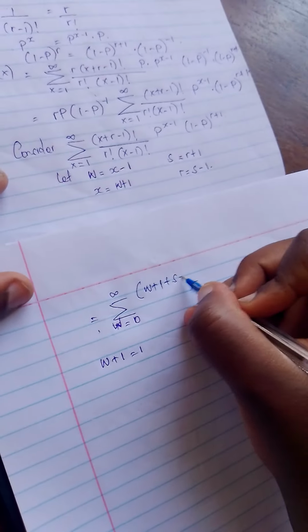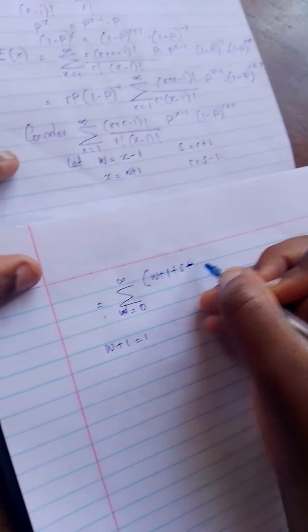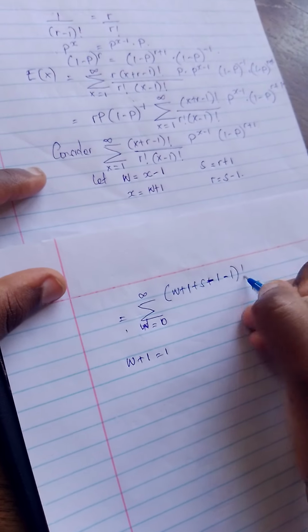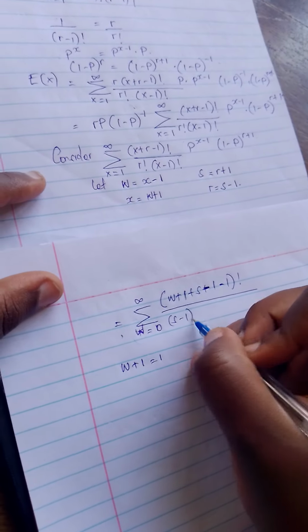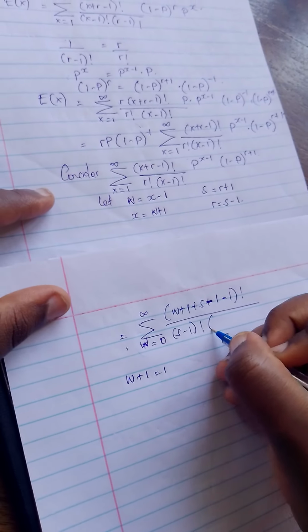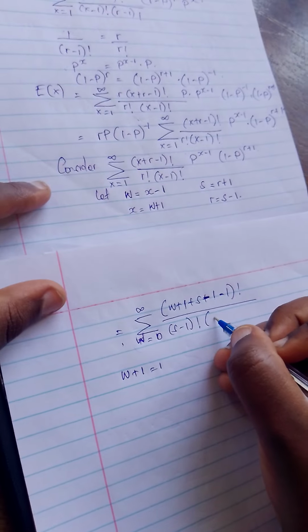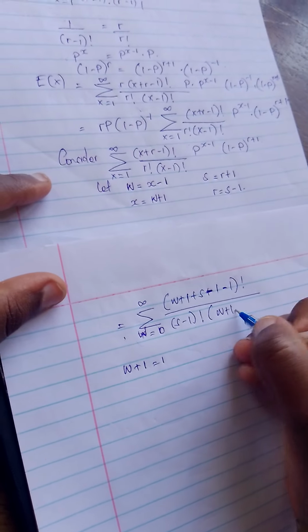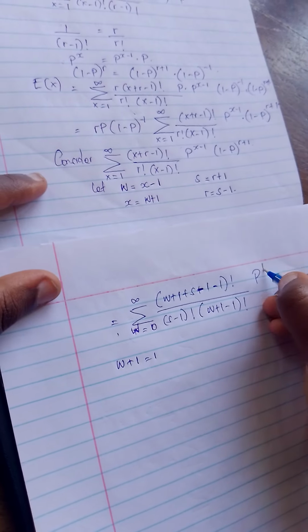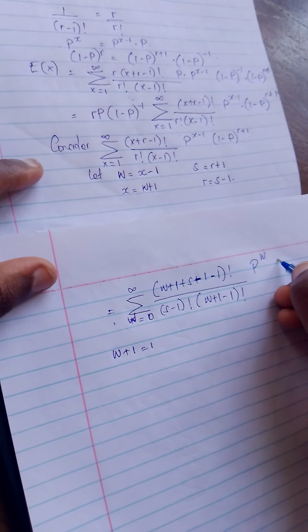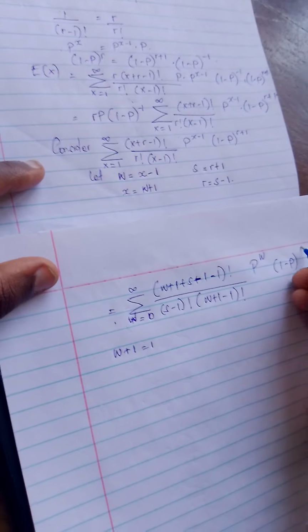Plus s minus 1 factorial over this will become s minus 1 factorial. This will become w plus 1 minus 1 factorial. This will become p to the power w. This will become 1 minus p to the power s.